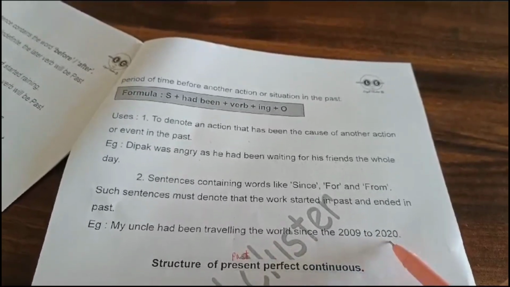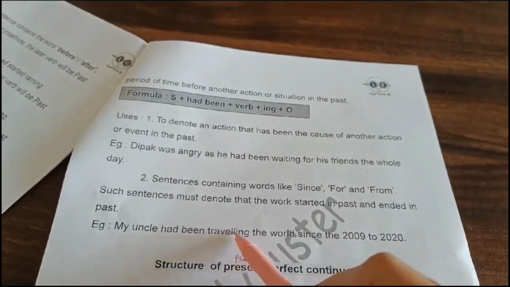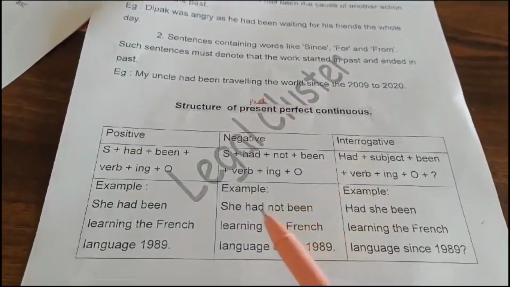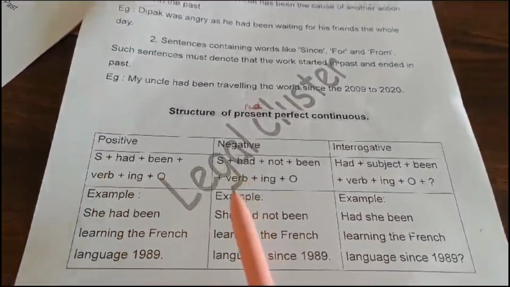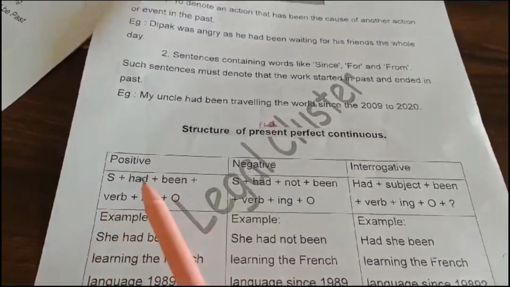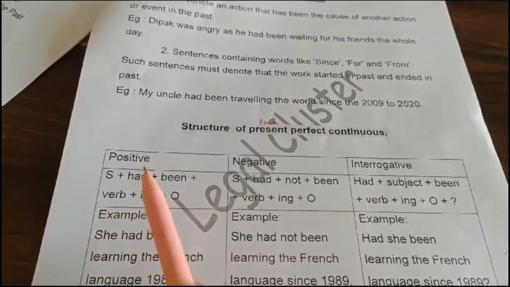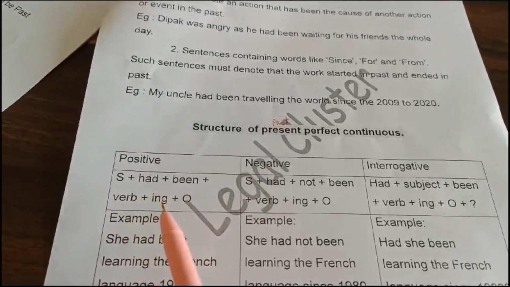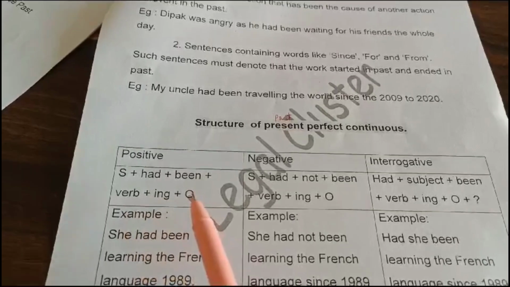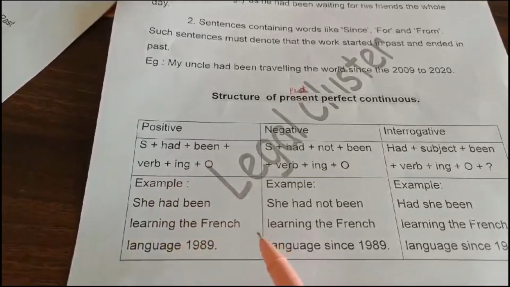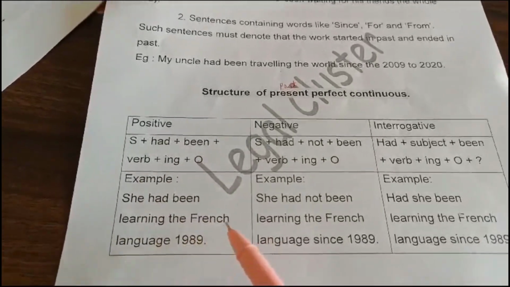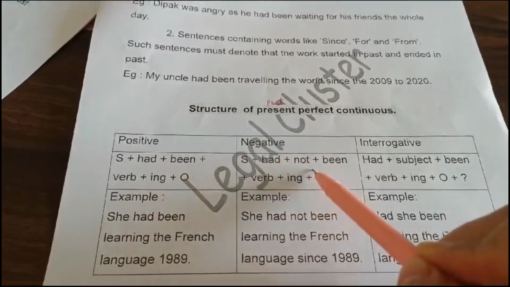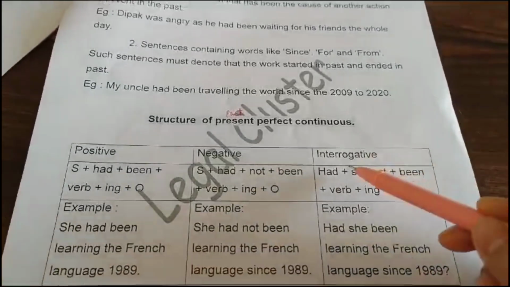So in that case, we will be using past perfect continuous. Structure of past perfect continuous. So this is the structure, same as present, just we will be using had here. So for a positive sentence, had been plus verb, we will be adding ing with the main verb, and then the object. She had been learning the French language from 1989. Negative sentence, we will be adding not with the be verb. The other things would remain the same.